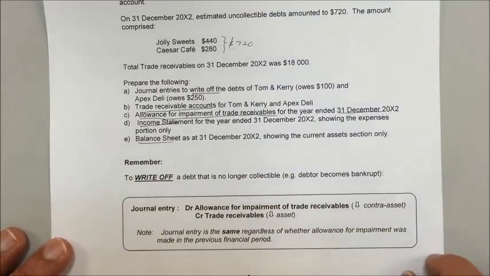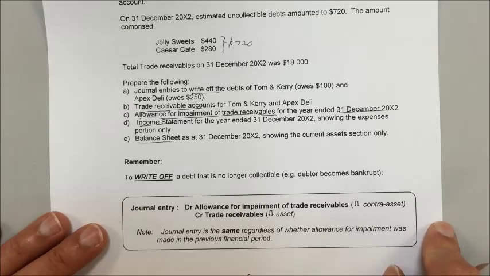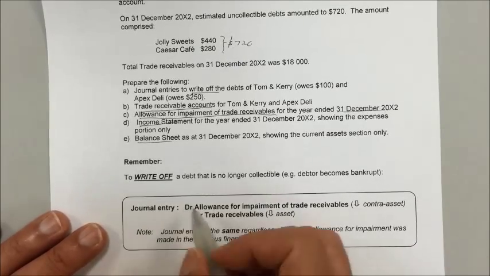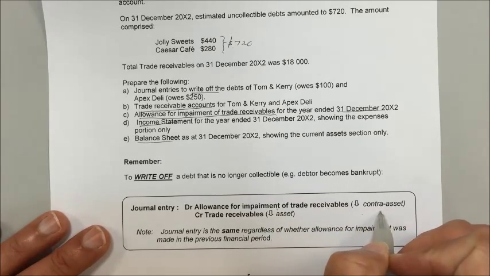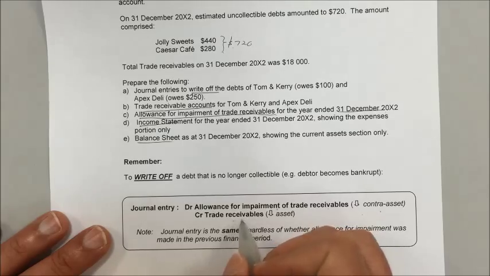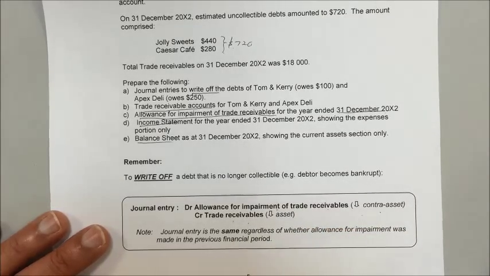Now to write off a debt that is no longer collectible, for example in this case the debtor becomes bankrupt, we will record the journal entry of debit allowance for impairment of trade receivables, which will reduce the contra asset, and credit trade receivables, which will reduce the asset. Now take note that the journal entry will be the same regardless of whether allowance for impairment was made in the previous financial period.